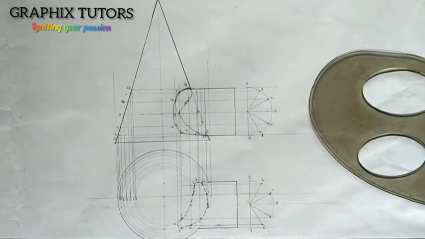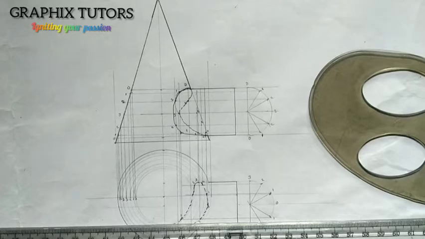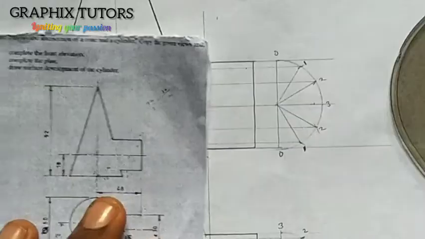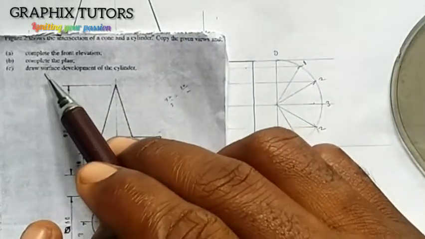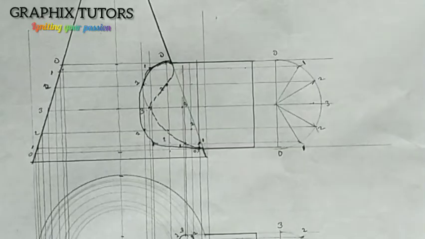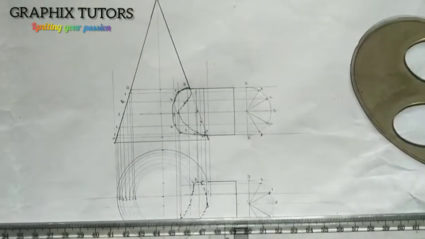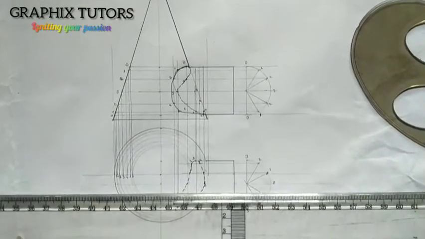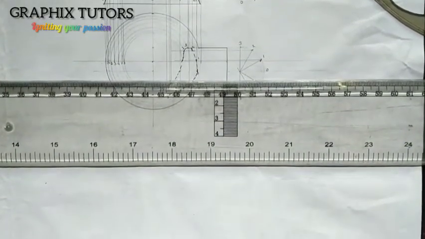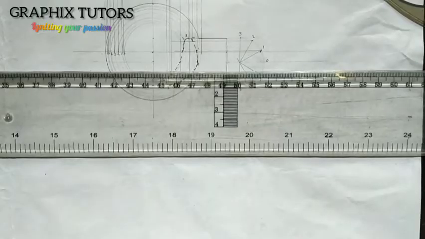Now the third question that we are given here is that we should draw the surface development of the cylinder. So that one we are going to focus on the plan. So focusing on the plan, which is this.